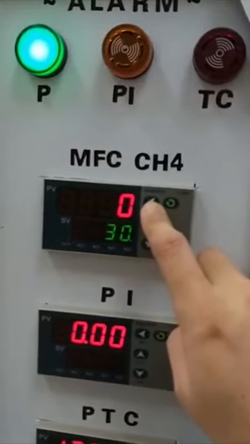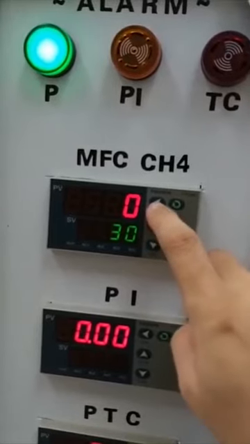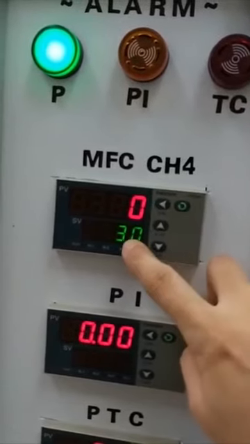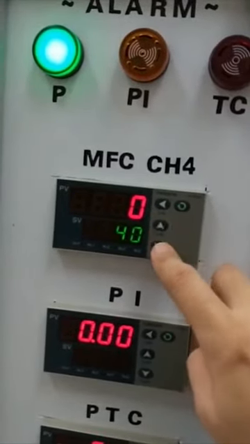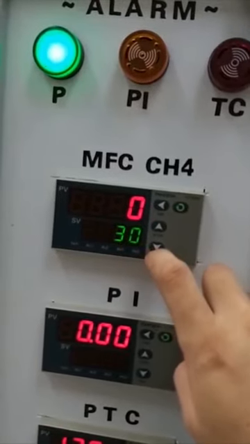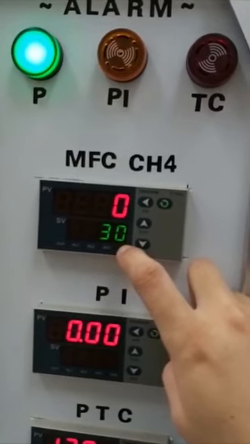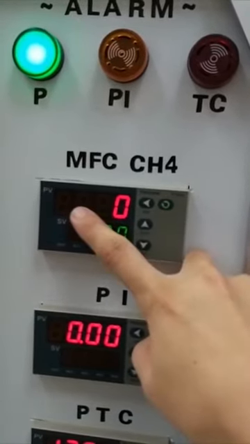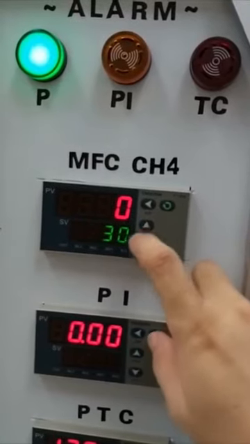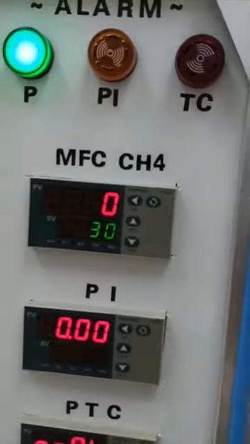You can click the direction key to select the position, then use the up and down keys to confirm your setting. After you finish your setting, this value will be recorded, and when the gas is supplied, the gas will be controlled based on this setting value.